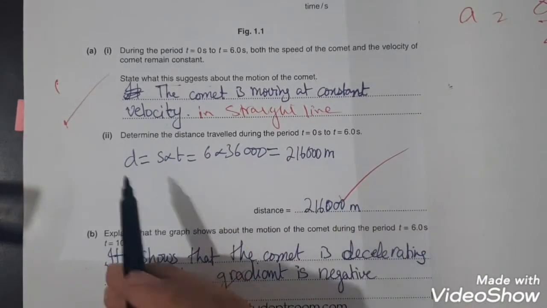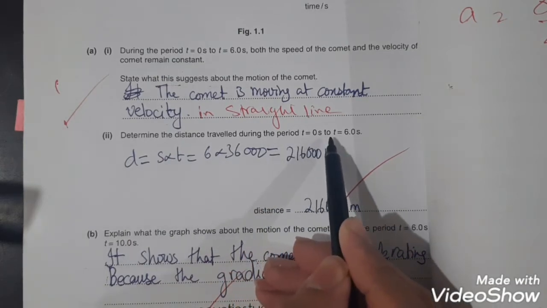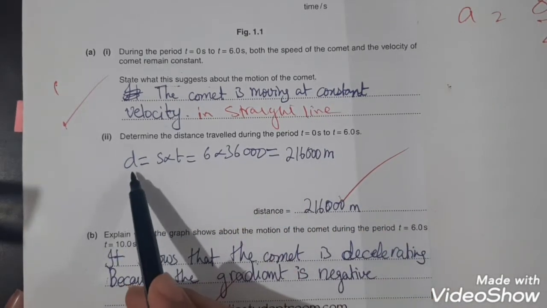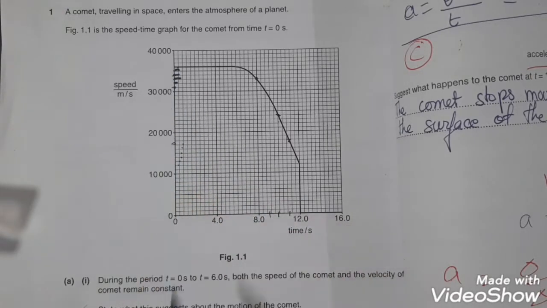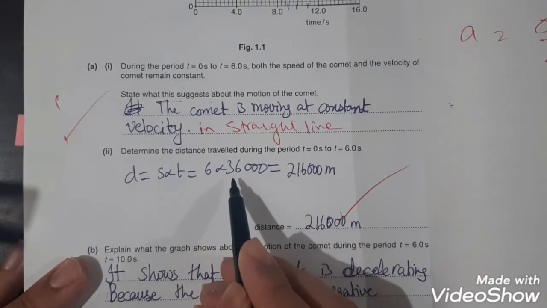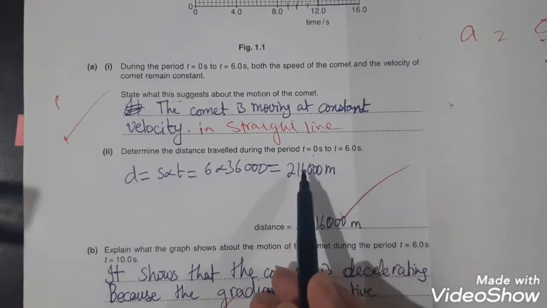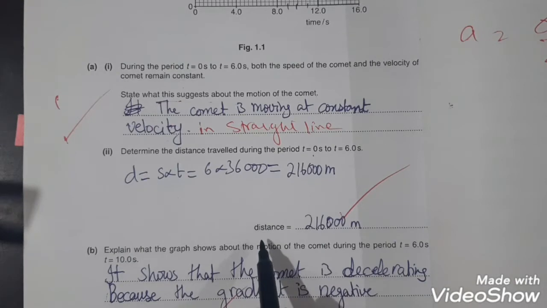Then part 2 states determine the distance traveled during the period t = 0 seconds to t = 6 seconds. So we will use the formula d = speed times time, and from the speed time graph the speed is 36,000 meters per second. So we will write 36,000 meters per second multiplied by the time, which is 6 seconds, from 0 to 6 seconds. So the answer will be 216,000 meters. So the distance traveled during that period from 0 seconds to 6 seconds will be 216,000 meters.